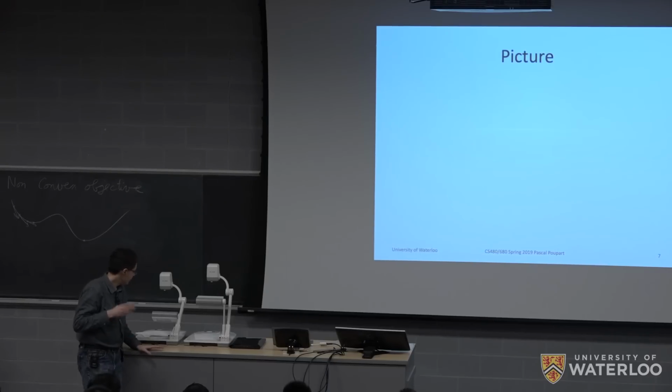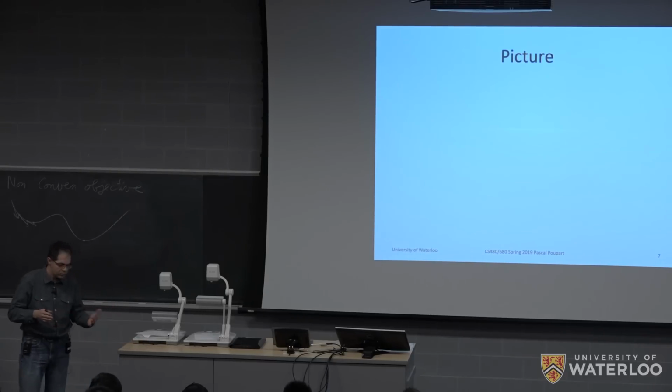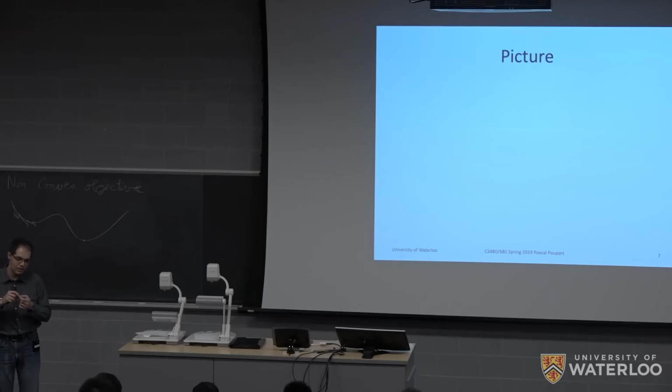Okay, so let's draw another picture that will now illustrate how we're essentially finding a line that is going to be optimal according to our loss function in terms of fitting the data.